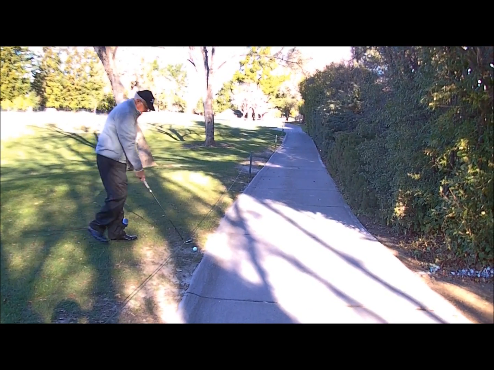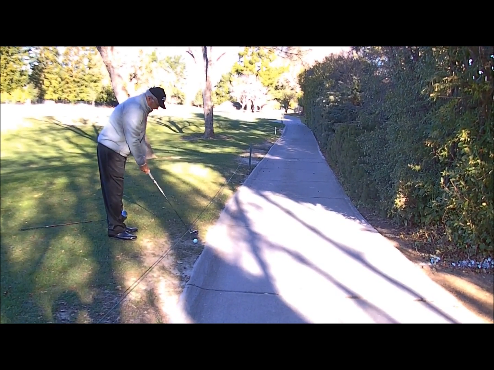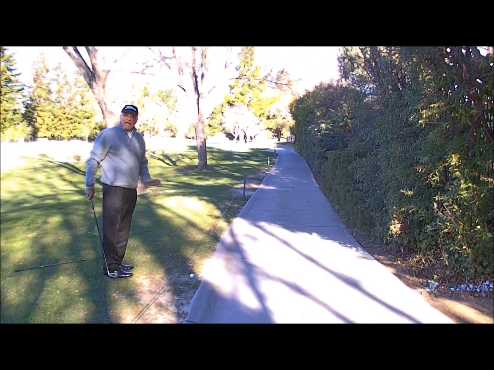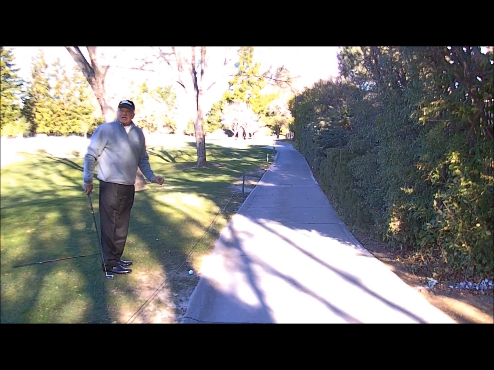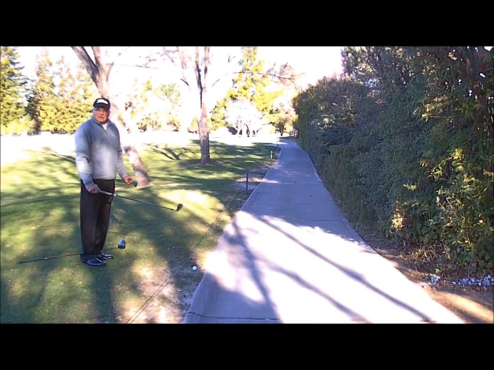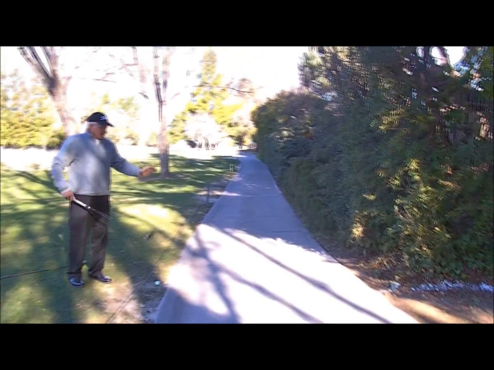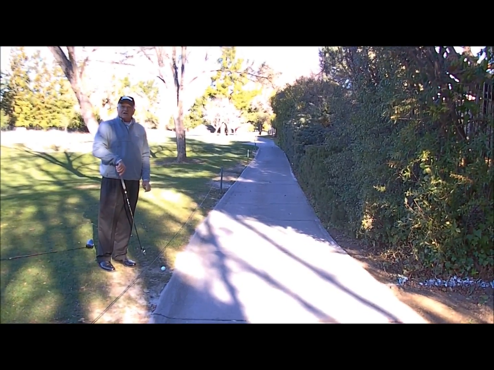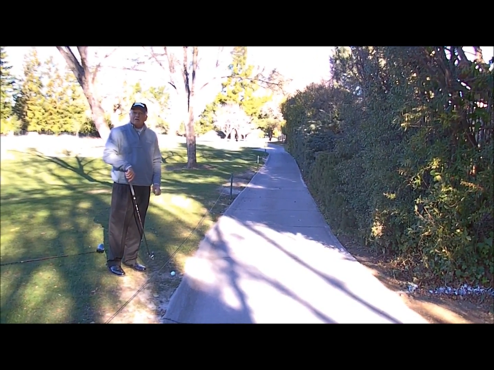Now, fortunately, the cart path doesn't interfere with me at all. If it had, I could then take cart path relief, which would mean I would get an additional club length over here. But that's not the case. Again, I took an unplayable lie from over there. It cost me 1 penalty stroke to get over here. And this is where I'm now going to play the ball.